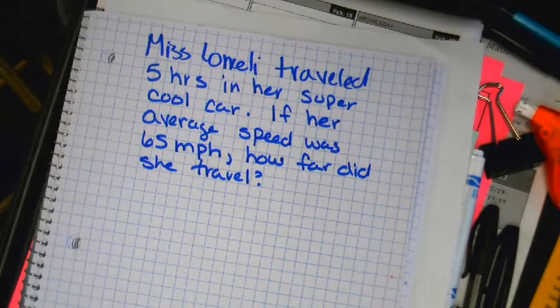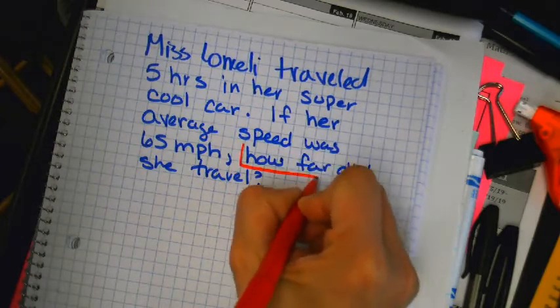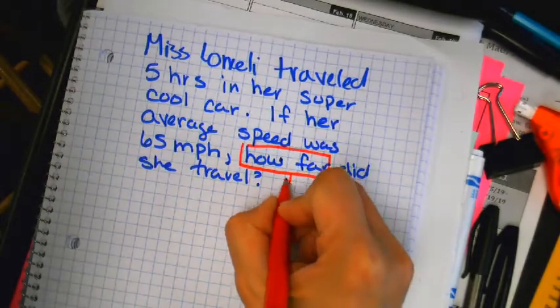The first thing you have to do is, what are you solving for? Are you solving for distance, speed, or time? Read the question. How far did she travel? Distance. So I'm going to box that in, and that is my distance.